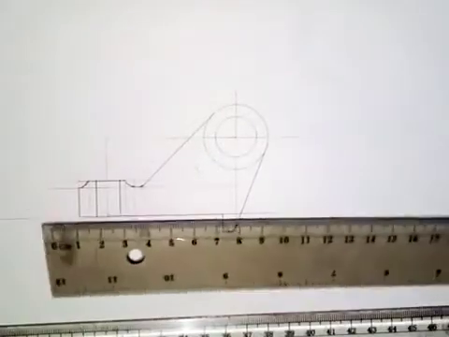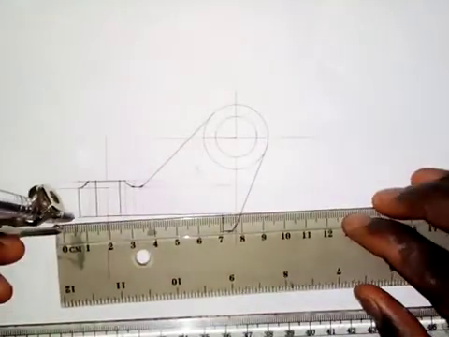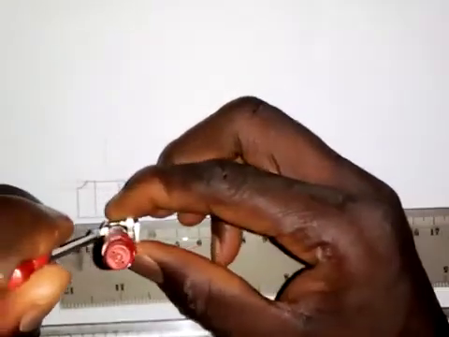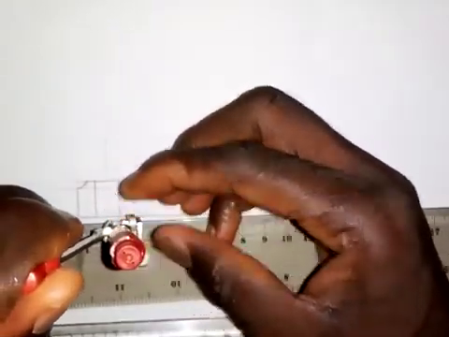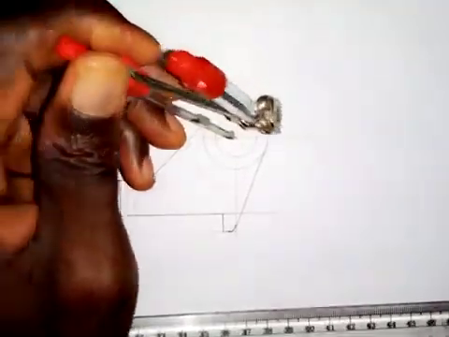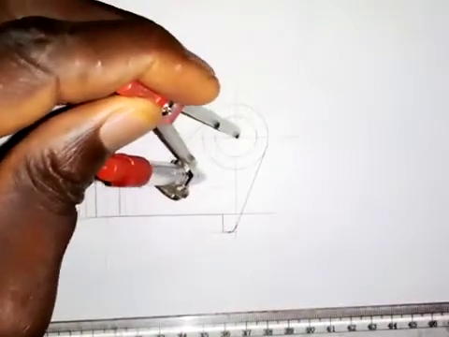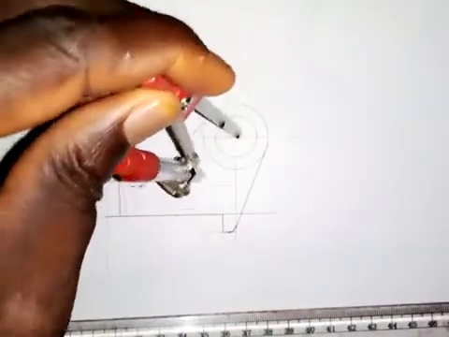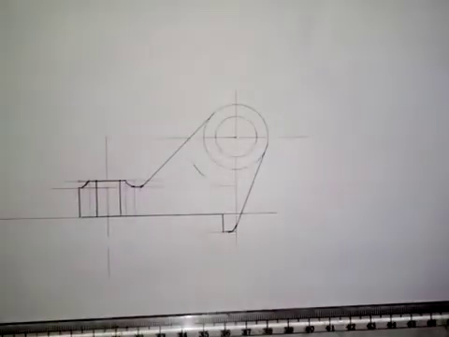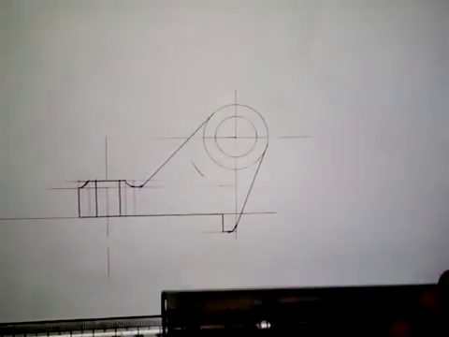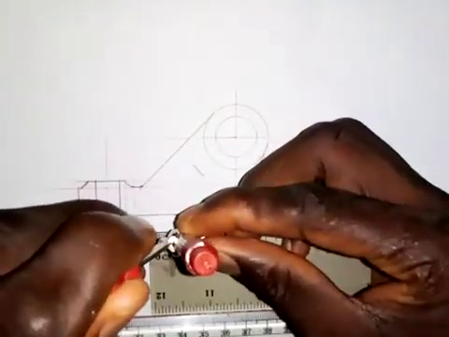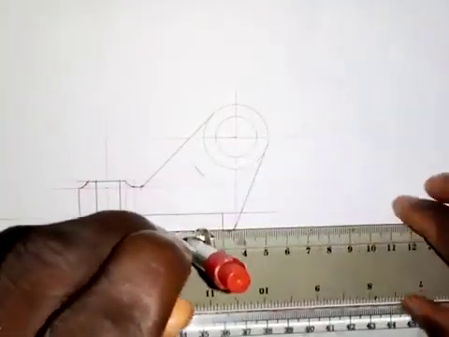So we take a measurement of 23 millimeters. So this is 23 millimeters. I'll put the compass at the center here, and I will make an arc around here. I don't want it to be too visible. Then I will take a measurement of 8 millimeters for that arc. So this is 8 millimeters here now.